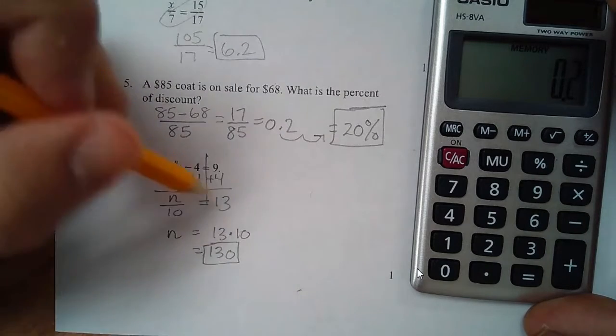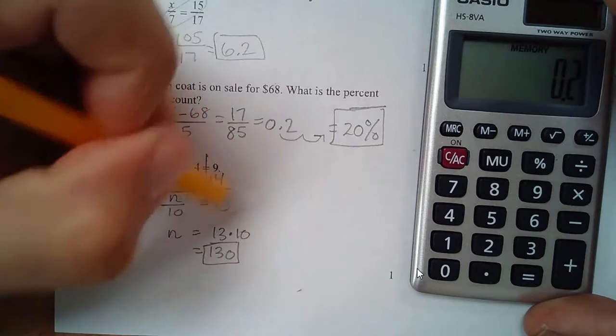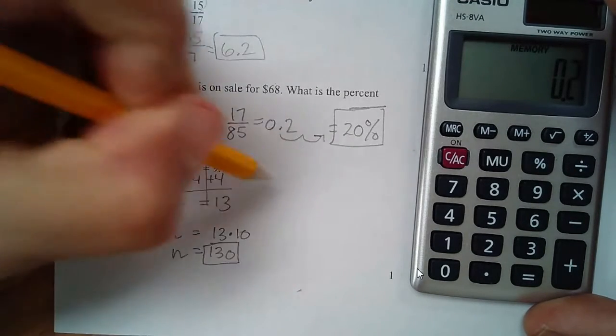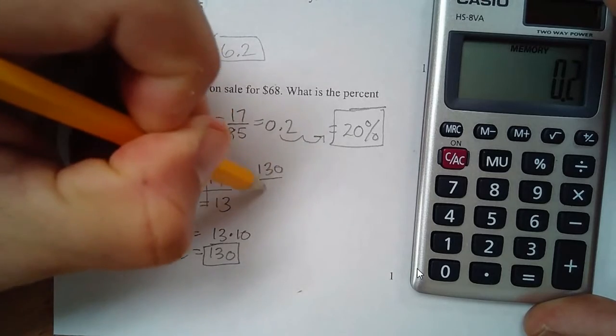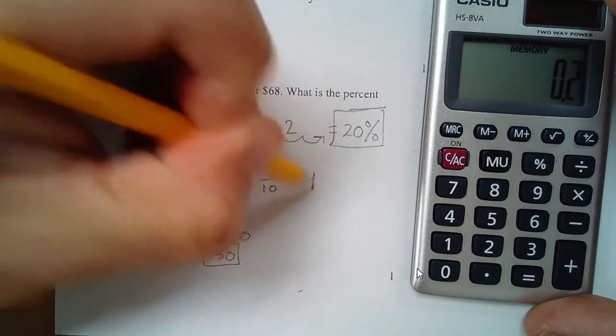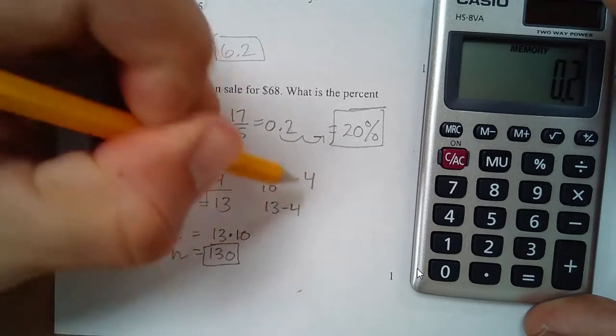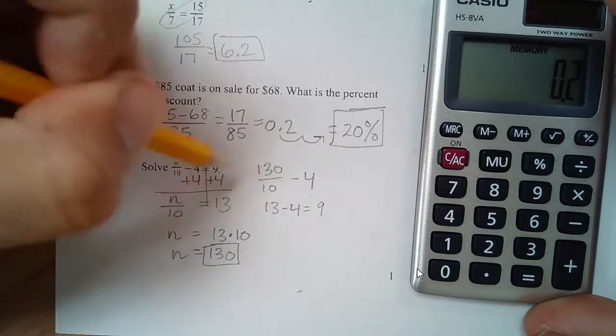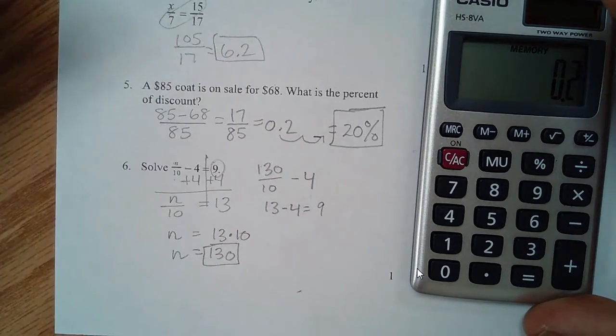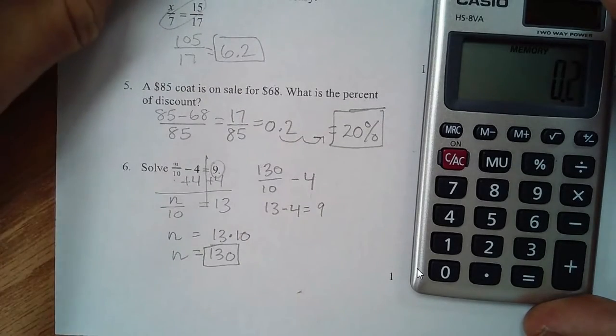And this is pretty easy to check also. If n is 130, then I would take 130 divided by 10 minus 4. 130 divided by 10 is 13, minus 4 gets us to 9, which is our target. So that works. That means that is definitely the solution.